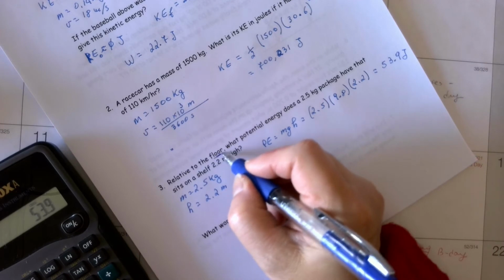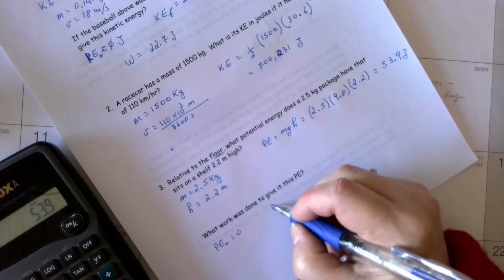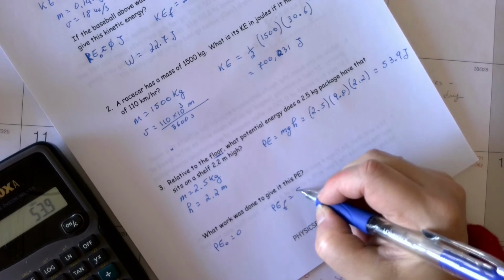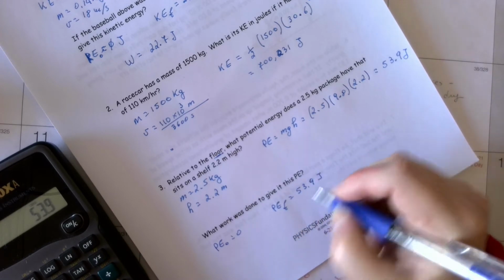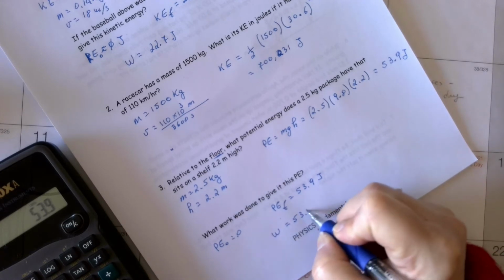What work was done to give this potential energy? Well, if it's starting at the floor, the initial potential energy is going to be 0. The final potential energy is 53.9 joules. So the work necessary to go from 0 to this number is 53.9 joules.